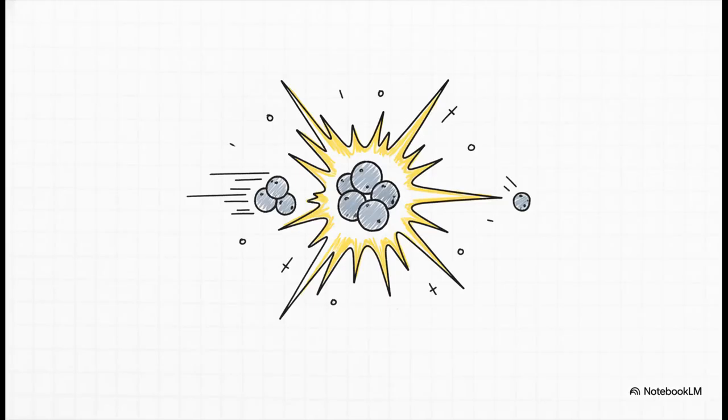Okay, so with nuclear fusion, we are essentially slamming lighter atomic nuclei together under extremely intense conditions. By taking isotopes of hydrogen, like deuterium and tritium, and forcing them to combine, you build a heavier element like helium. And the crazy part? In the process, a neutron is released along with a truly staggering amount of energy.